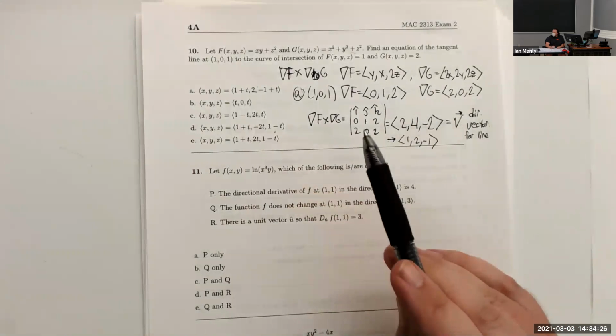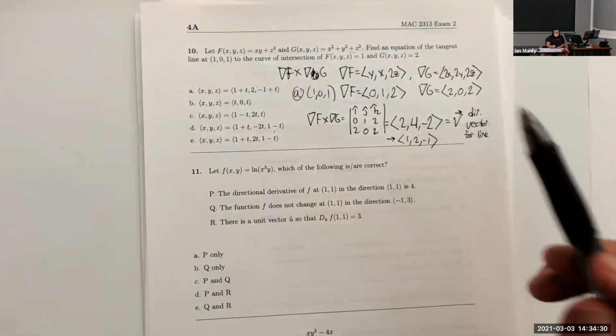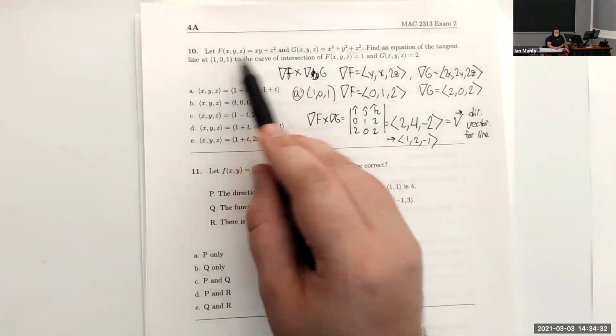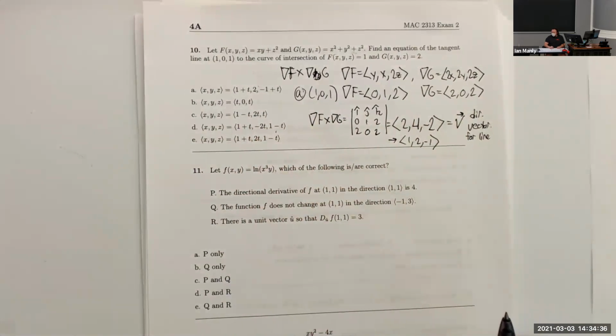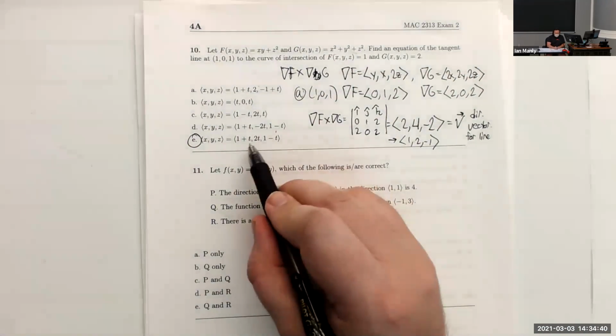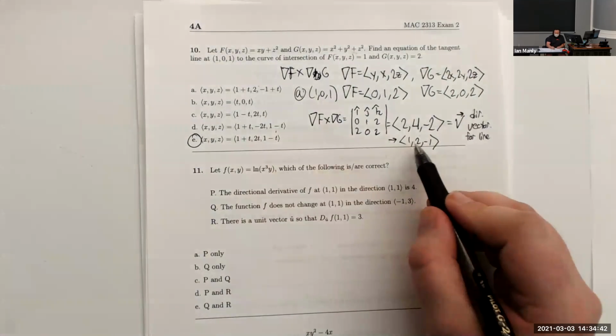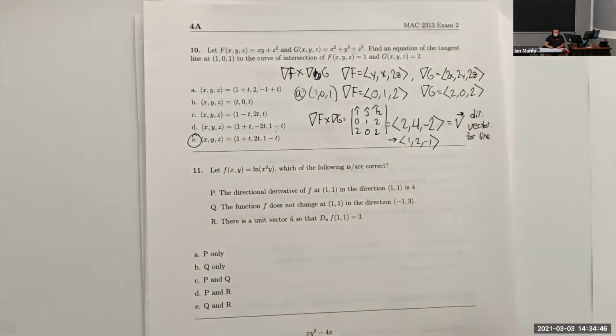Does f equal 1 and g equals 2 give us anything in this problem? No, not really. It just happens to be the values that you get if you plug 1, 0, 1 into these. You don't really need to know what those are in order to solve this problem. But anyways, we end up with E here because we have the direction vector that matches 1, 2, negative 1, and we have the point that matches 1, 0, and 1 here.